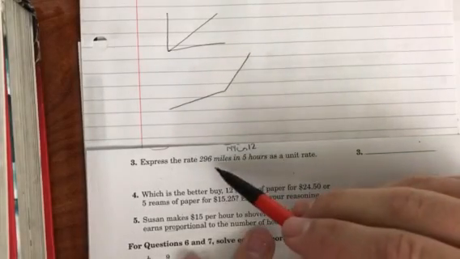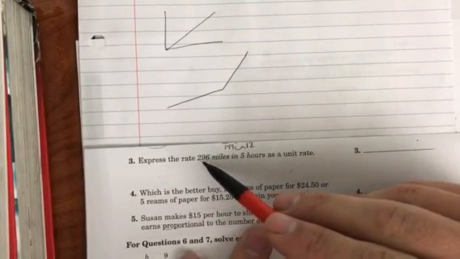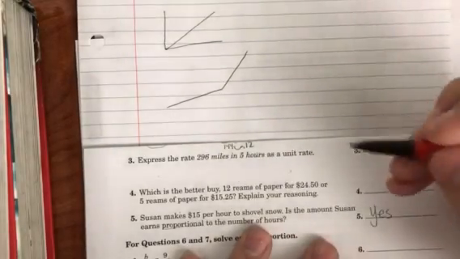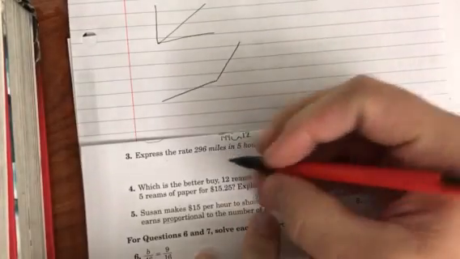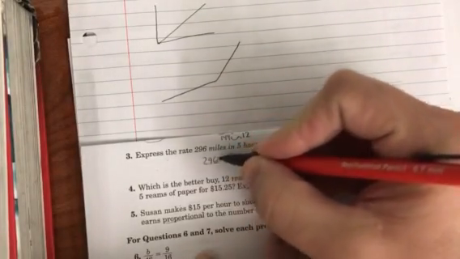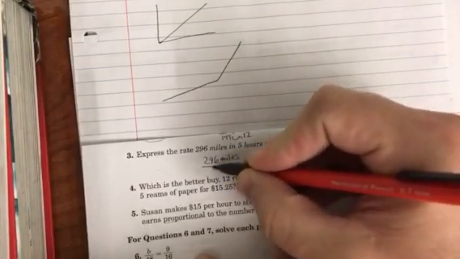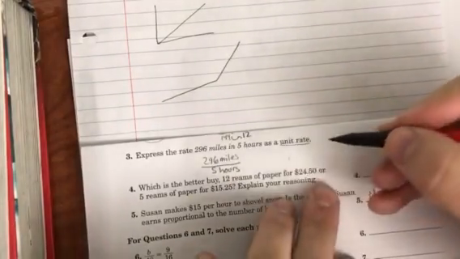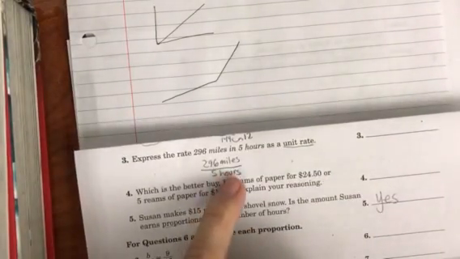All right. Back to number 3. It asks to express the rate 296 miles in 5 hours as a unit rate. We're assuming that this is proportional. And for this 296 miles in 5 hours, and when it says unit rate, we want to get it per 1 hour.